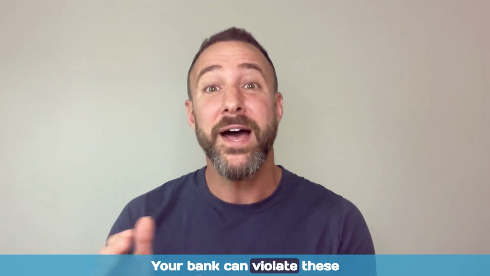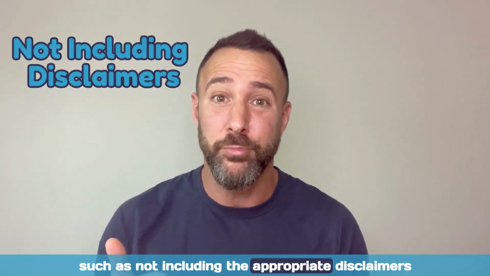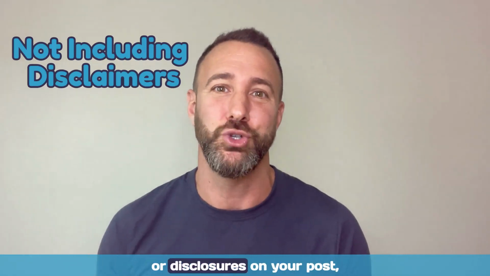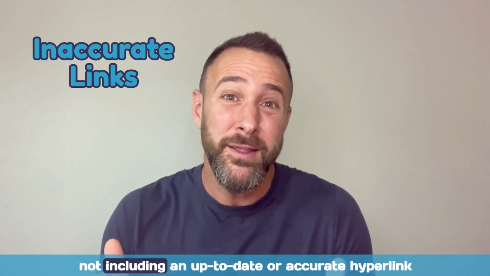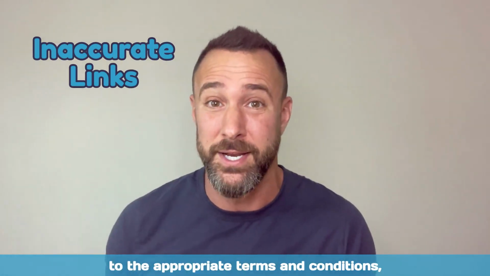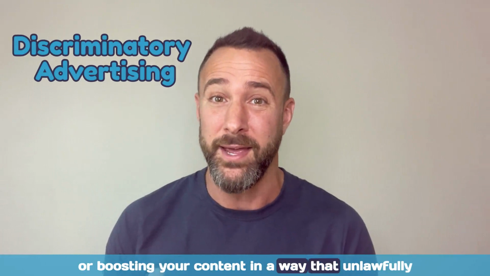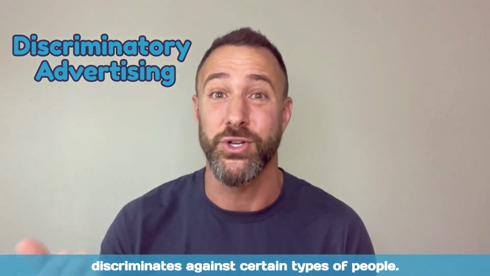And your bank can violate these laws in a number of ways, such as not including the appropriate disclaimers or disclosures on your posts, not including an up-to-date or accurate hyperlink to the appropriate terms and conditions, or advertising or boosting your content in a way that unlawfully discriminates against certain types of people.